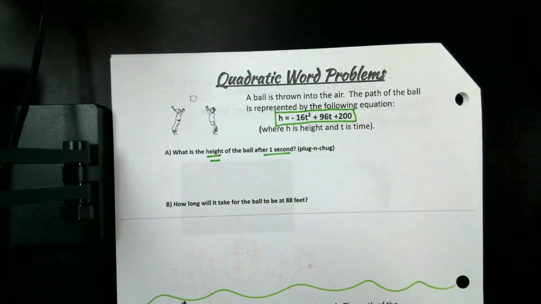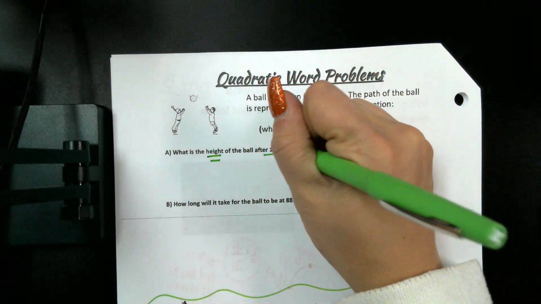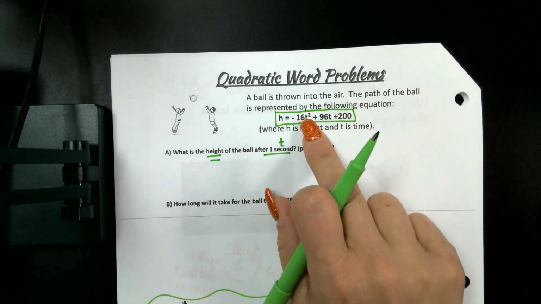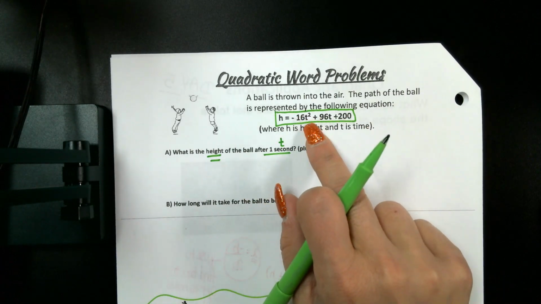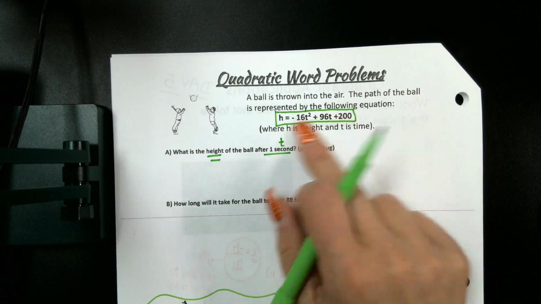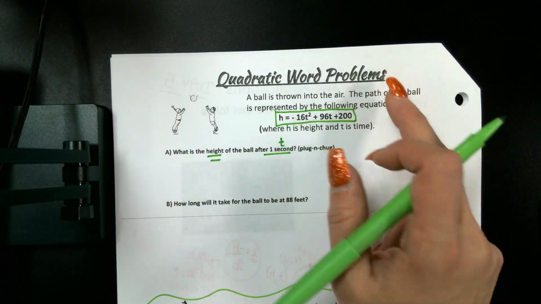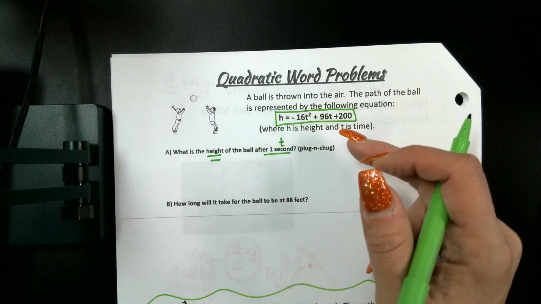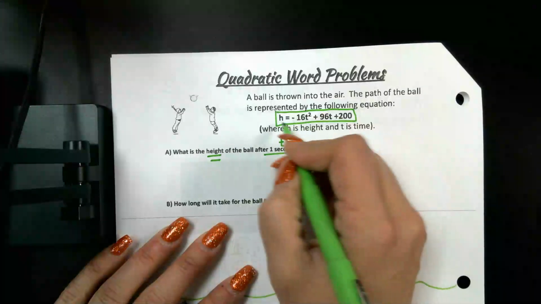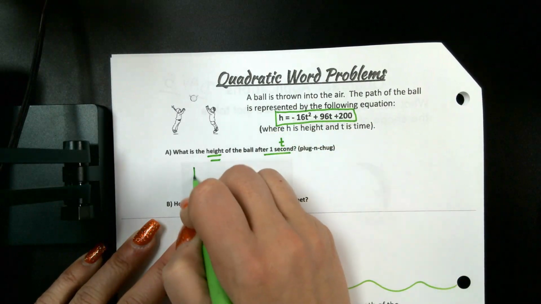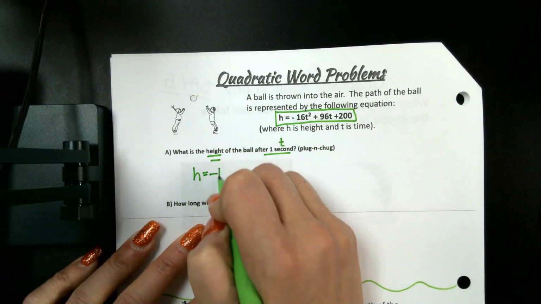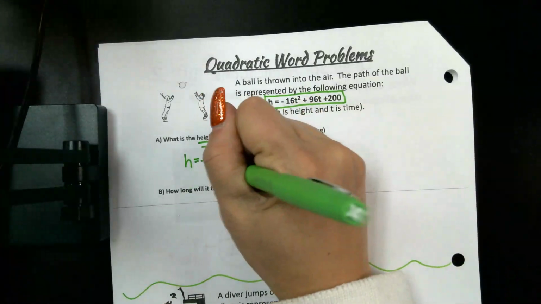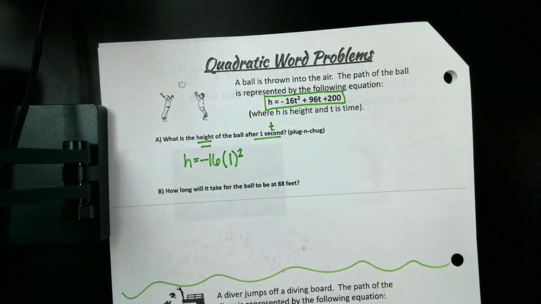So what have they just given us? They gave us the t. And if they give you the t, isn't that just a plug and chug? We will simply plug in a 1 wherever we see the letter t. It's just like when you guys knew x before and you had to find y, didn't you just plug it in? Okay, it's the same thing. So we would rewrite this equation: h equals -16, but then instead of putting the letter t, we're going to replace it with a 1.